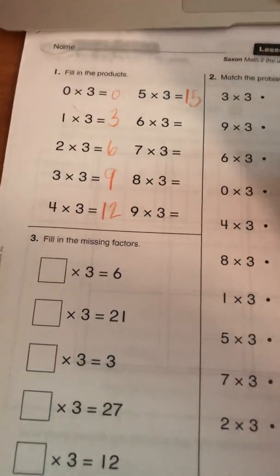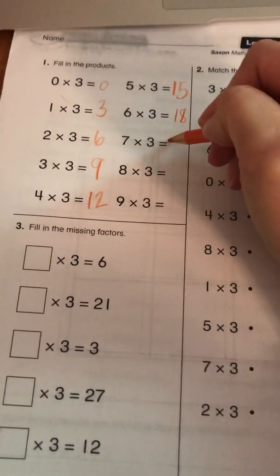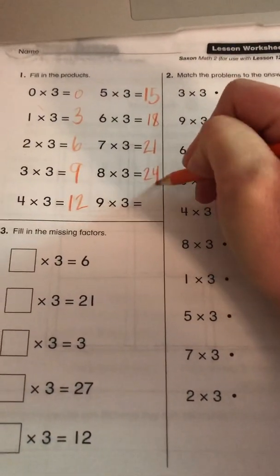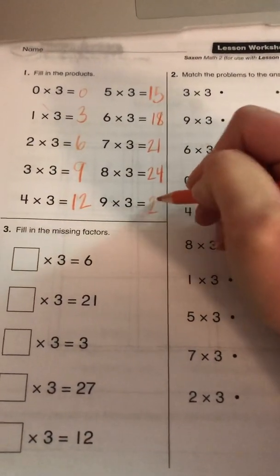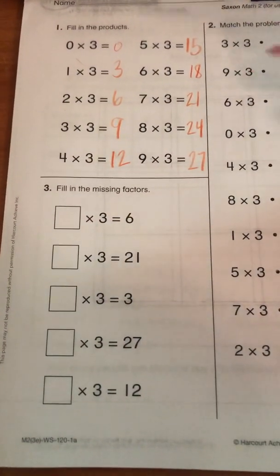5 groups of 3 is 15. 6 groups of 3 is 18. 7 groups of 3 is 21. 8 groups of 3 is 24. And 9 groups of 3 is 27. Then she went on to show you some missing factors.